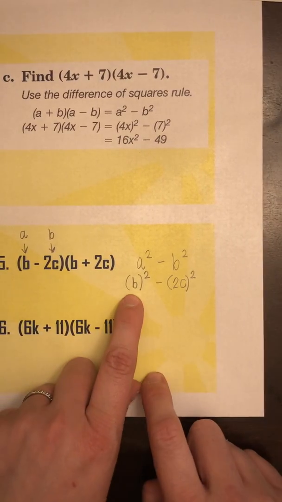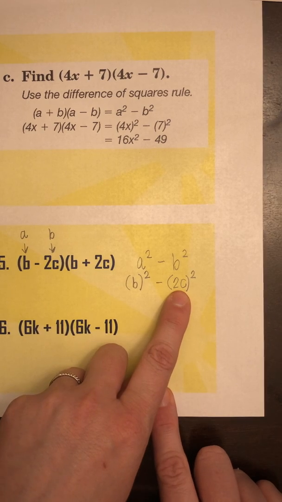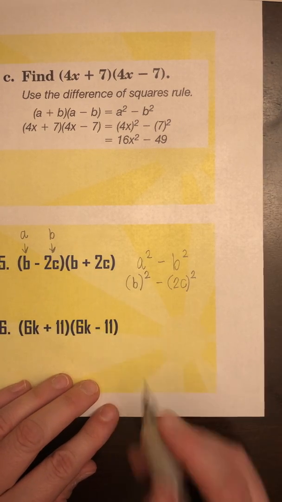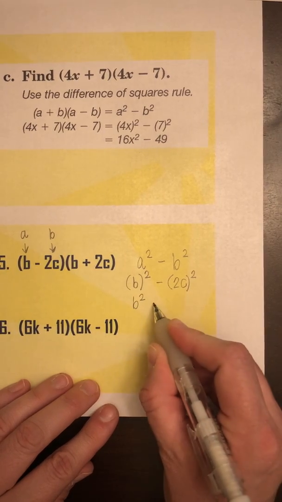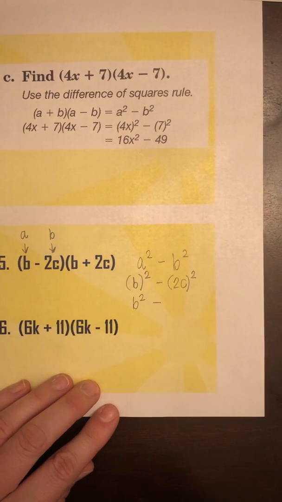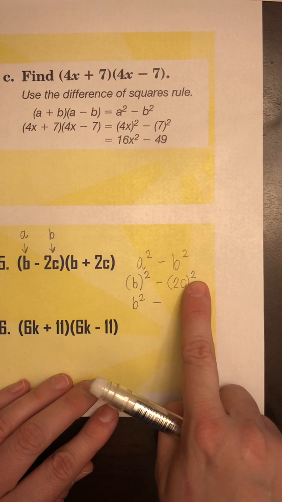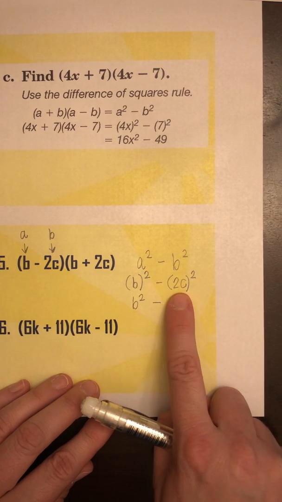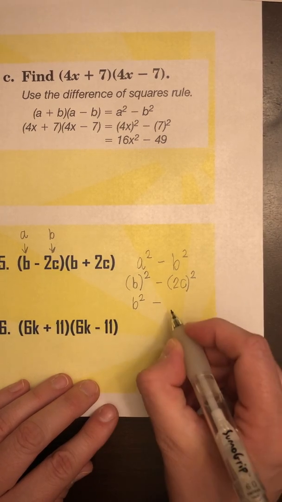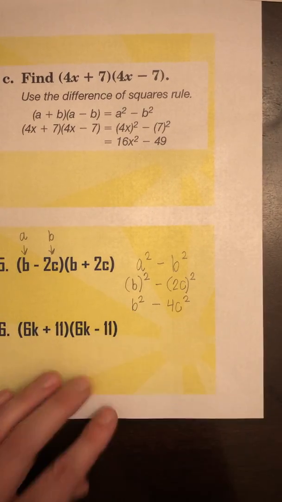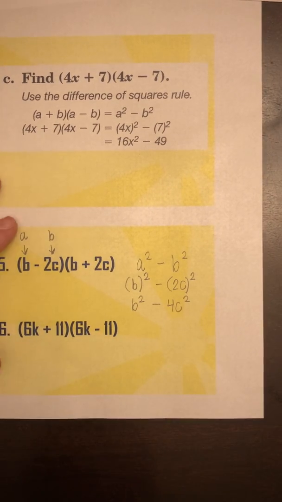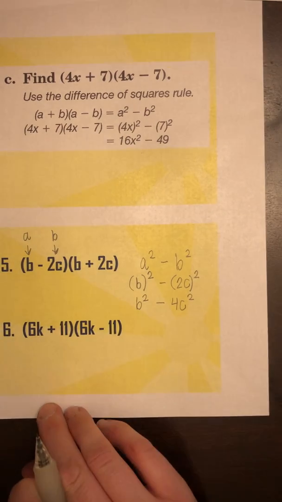So I'm plugging in my value for a, I'm plugging in my value for b, and now I just need to simplify. So b to the second power is just b to the second power, minus, now I'm going to take that exponent of 2, and it has to go to everything inside of the parentheses. So I'm going to get 4c squared. Again, no like terms that you have to worry about. That is what it is, and it is the final answer.